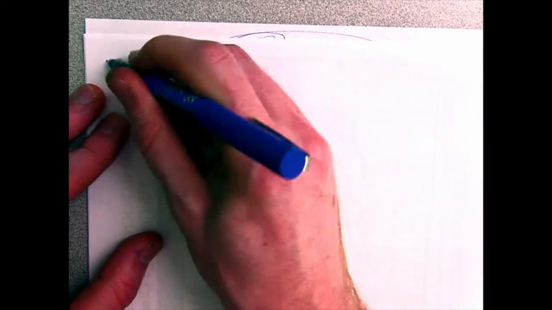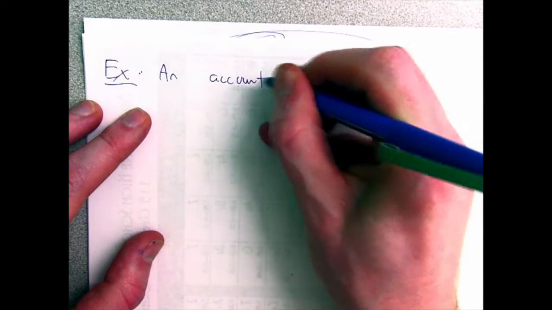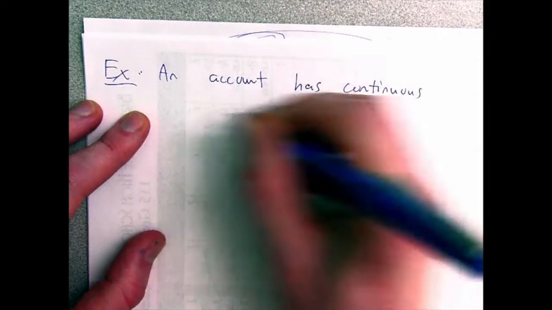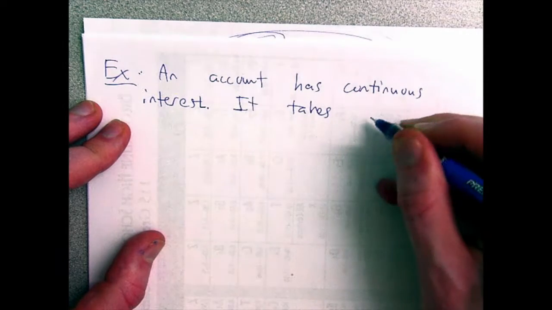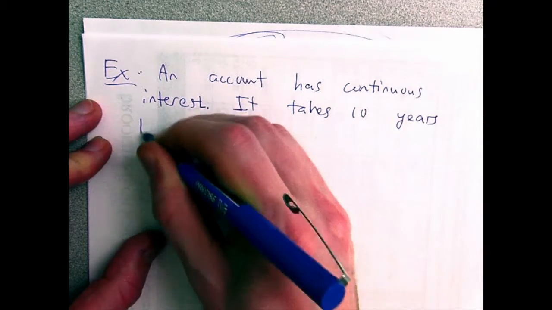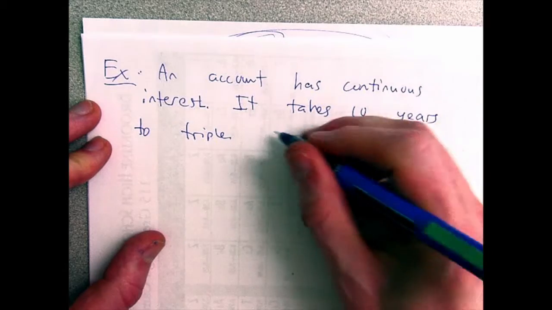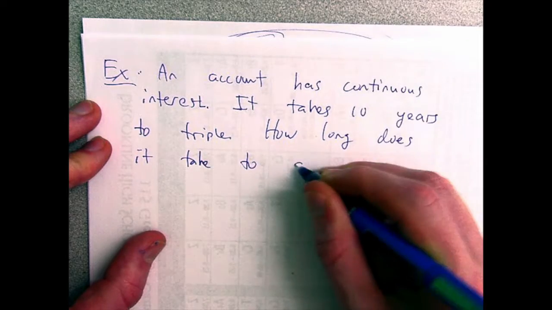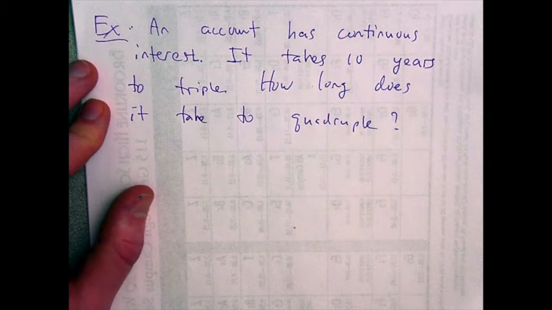So one more word problem. All right, so here's my last example. Let's say an account, so like a bank account, has continuous interest, so continuously compounded interest. Okay? It takes, let's say, 10 years to triple. So every 10 years, the amount of money in the bank triples. So here's the question. How long does it take to quadruple? Quadruple, which means get multiplied by 4.